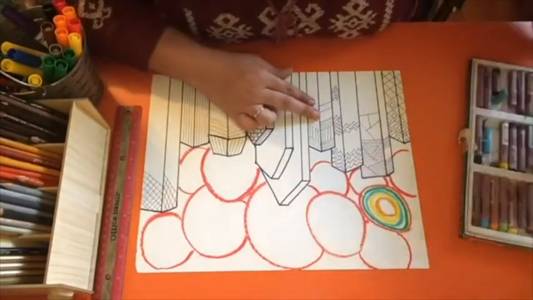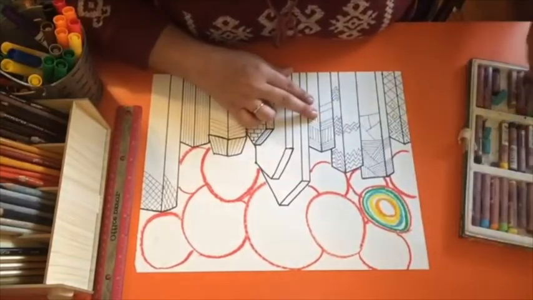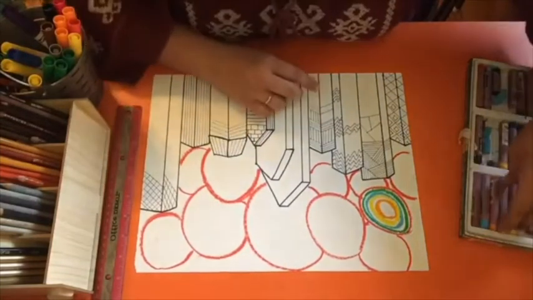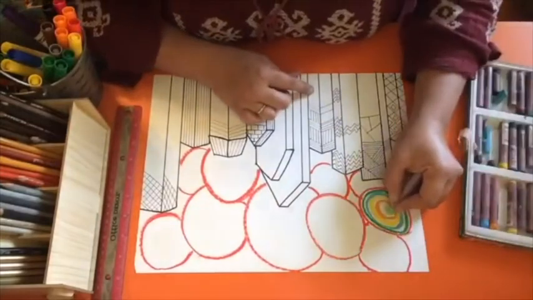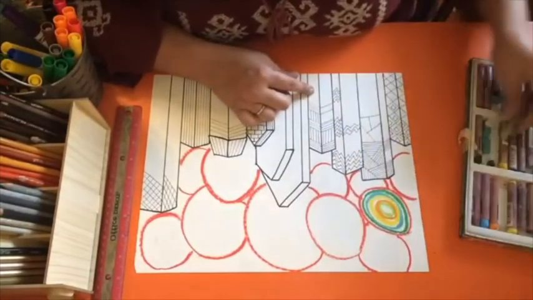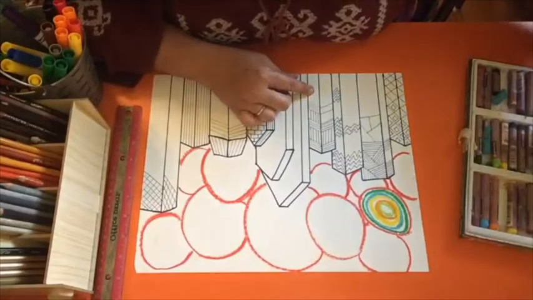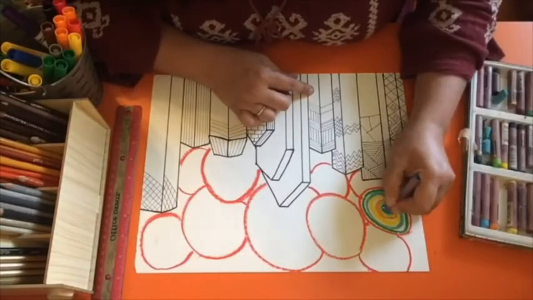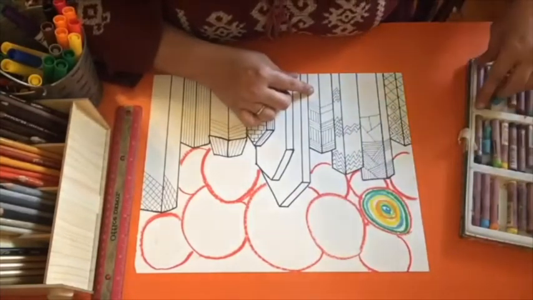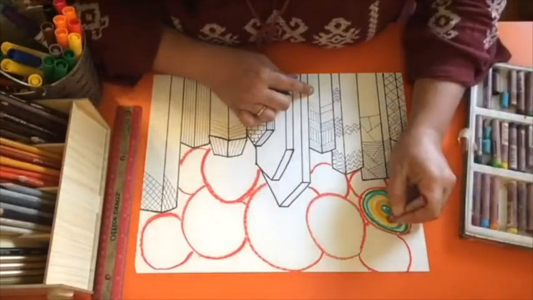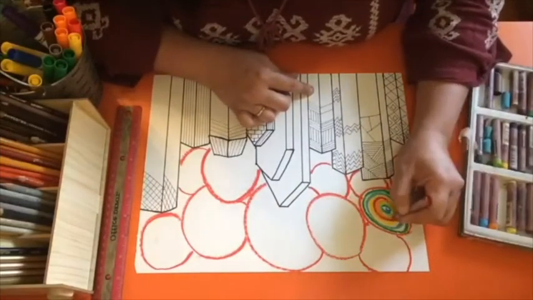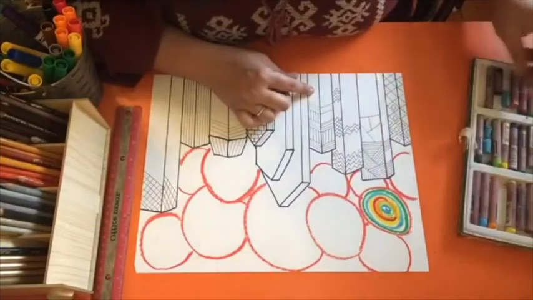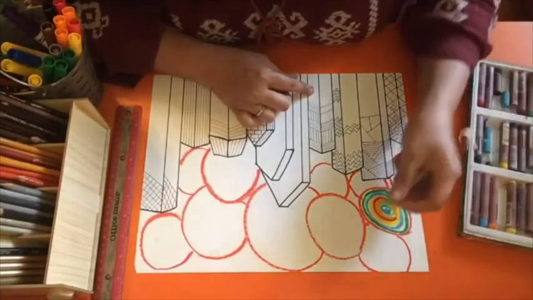What's going to happen is you're going to find that sometimes there's going to be white spaces in between, and in some instances you're going to like that, and sometimes you're not going to like that, and you're going to want to fill those spaces in. So that's really a personal preference. So if you want to add into those white areas, you can do that with your colors very easily.